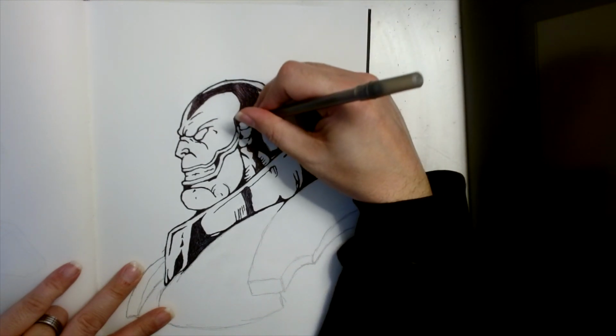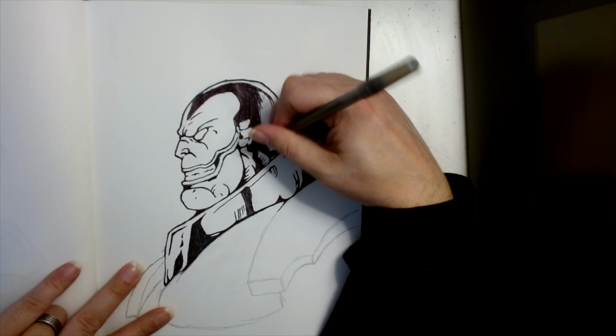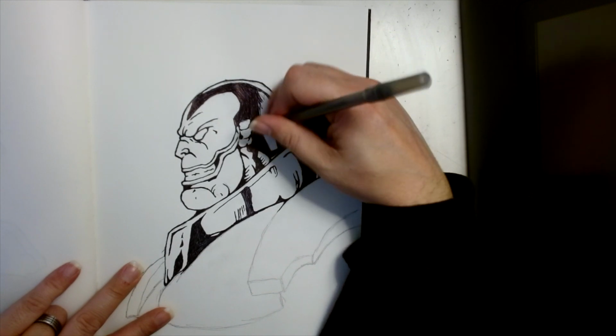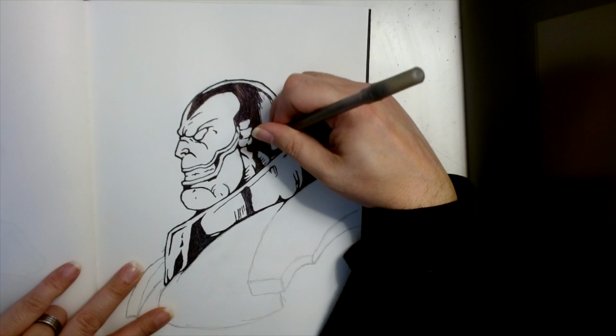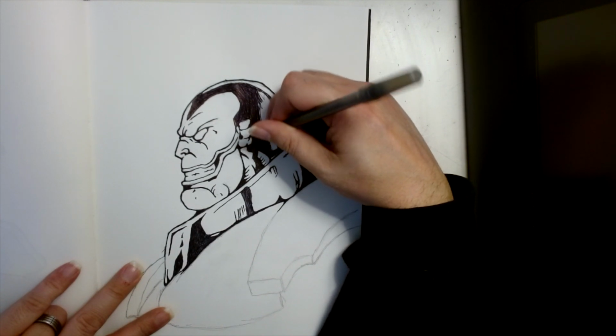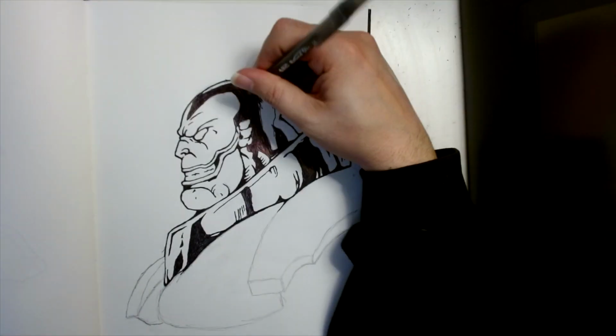Okay, so again, just really trying to fill it in just so it's not too exposed with the white in the middle. I want to make sure it's nice and dark. So if I rush too much, it's just going to look like scribble, scrabble, scratch going on in here.